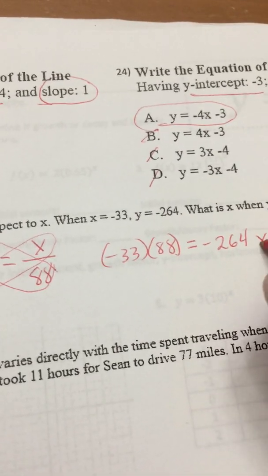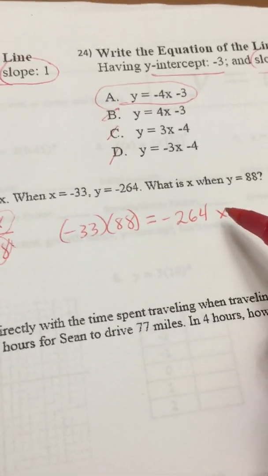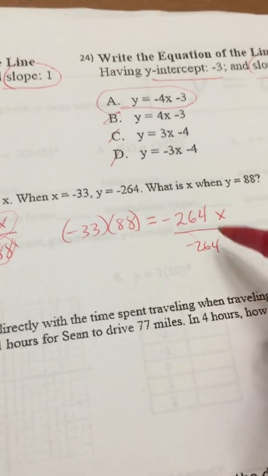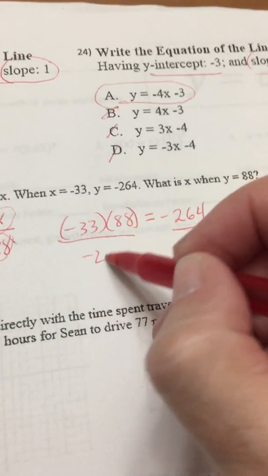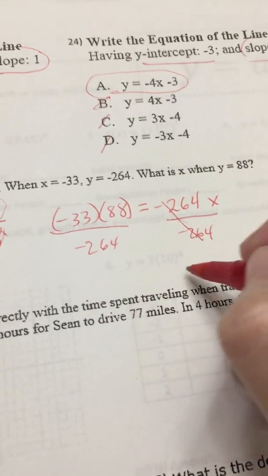-264 times x. You can just smush them together, it means the multiplication. Now we're solving for x. So how do you undo multiplication? You divide by -264. If I do it to one side, I do it to this side. The -264's cancel out, and you're left with x equals.